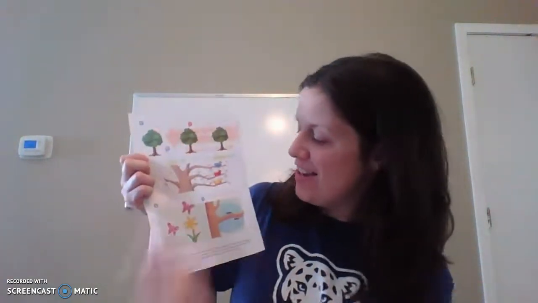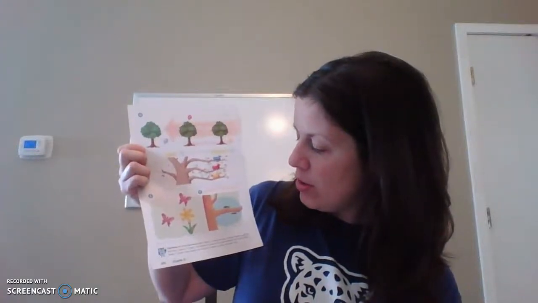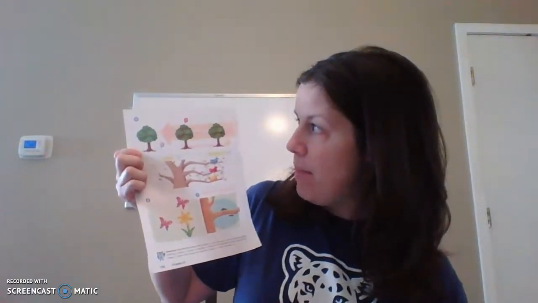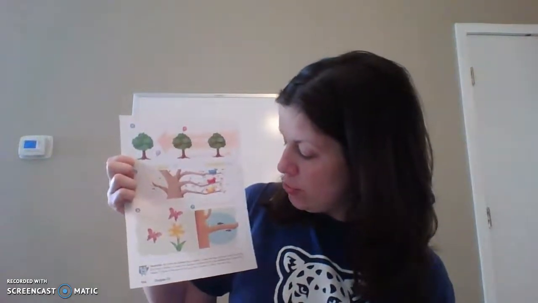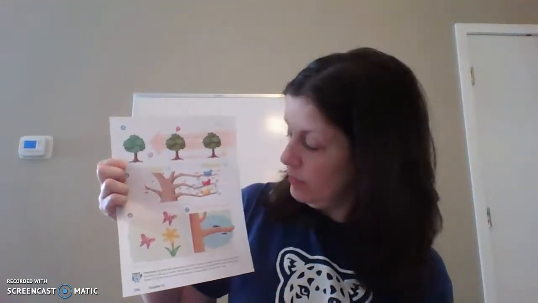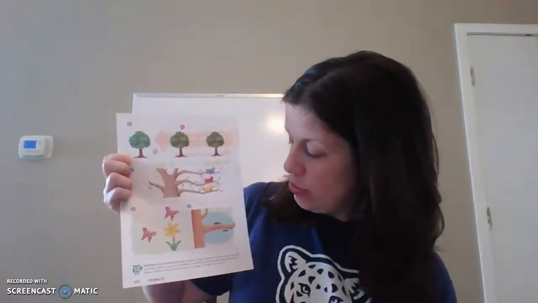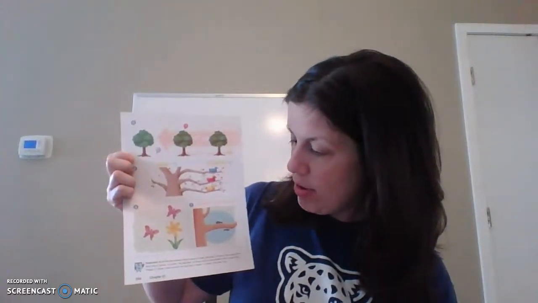Number 4, circle the balloon that is above or over the tree. Out of these 3 trees, you're going to circle the balloon that is above or over the tree. And down here, number 5, draw a box around the bird that is below or under the red bird. So we have these 3 birds. Draw a box around the bird that is below or under the red bird.